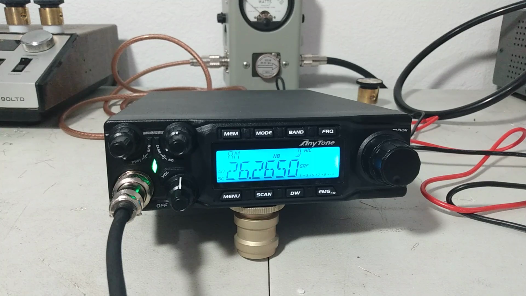Okay, I guess we'll get into output. We'll do it on AM and sideband and show you what this thing does. Obviously the 2 more popular modes of operation, AM and sideband mode, so we'll show what it does there and try to get this video wrapped up.